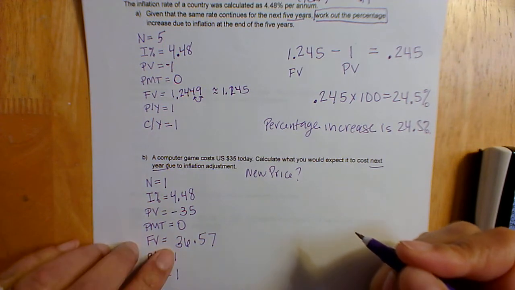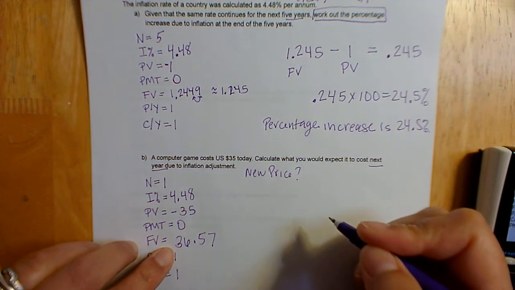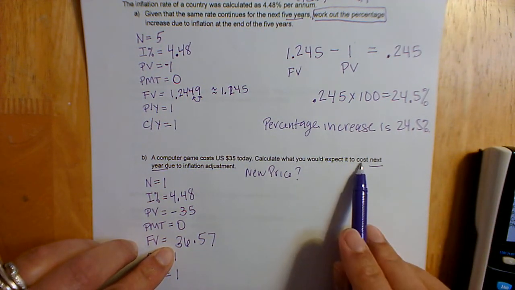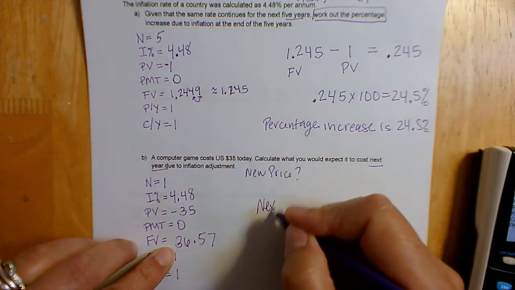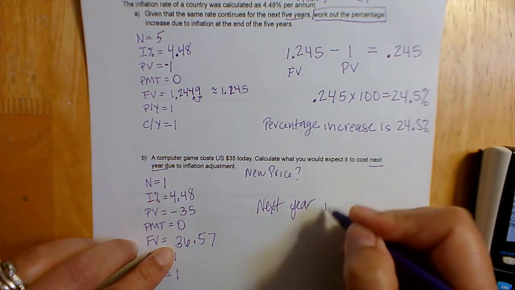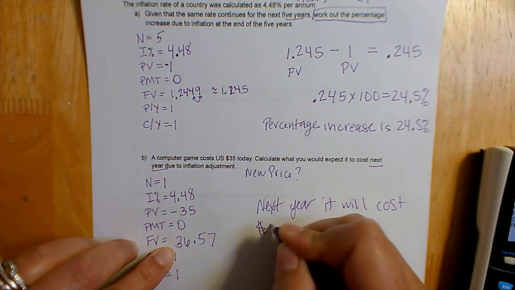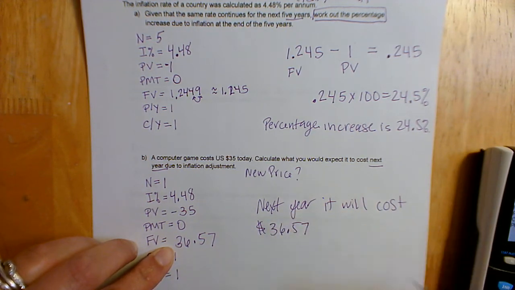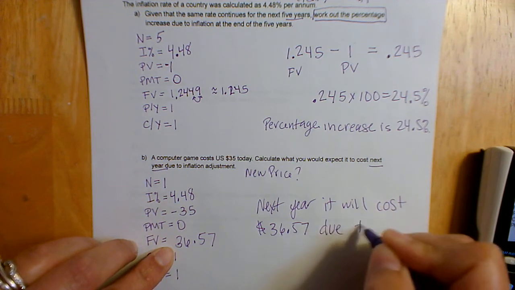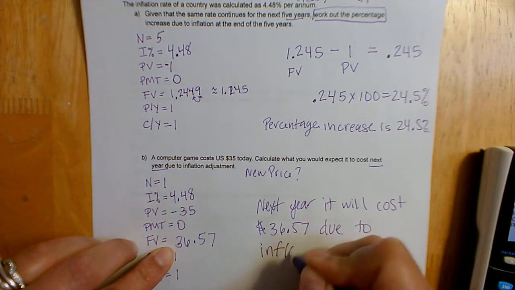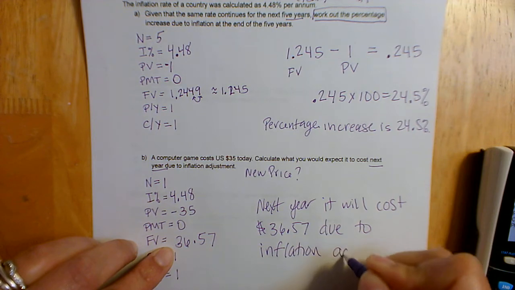Okay, so our new price, how did it adjust because of our inflation? It went up to $36.57. So what do we expect it to cost next year? Next year, it will cost $36.57 due to inflation adjustment.